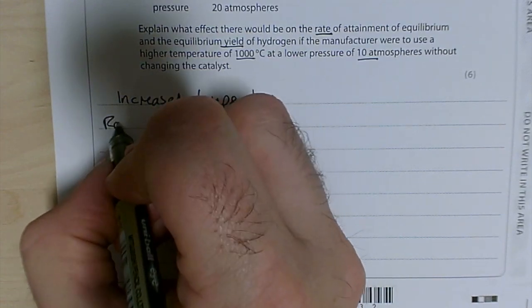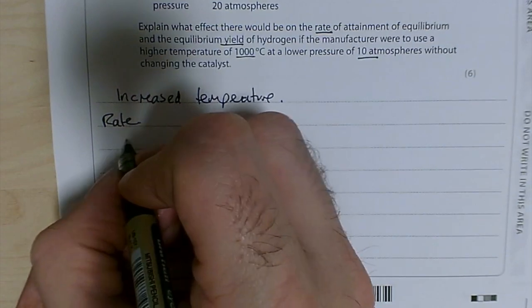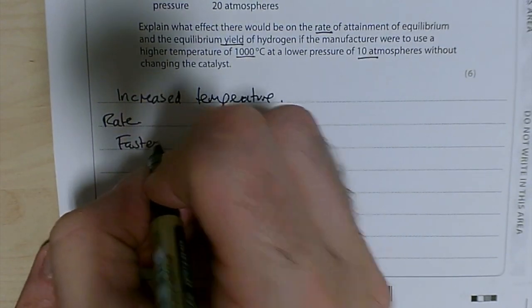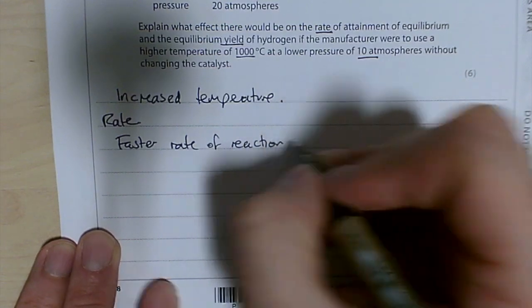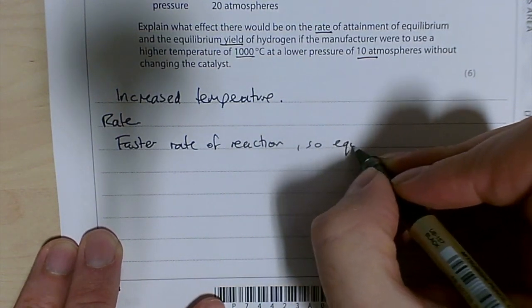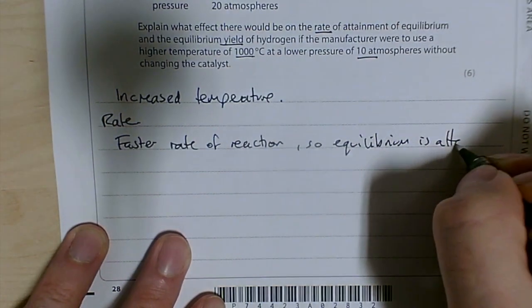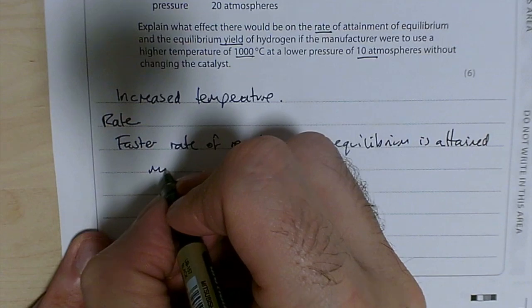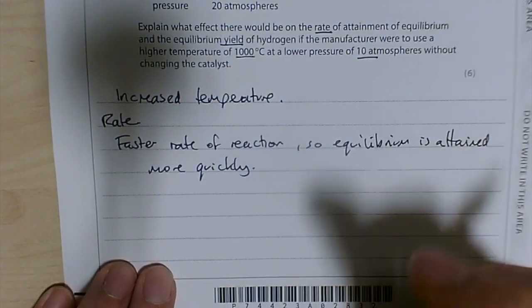So let's have a look at rate first of all. Faster rate of reaction, so equilibrium is attained more quickly. That's my starting point.